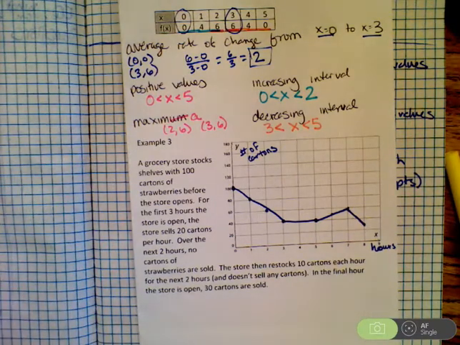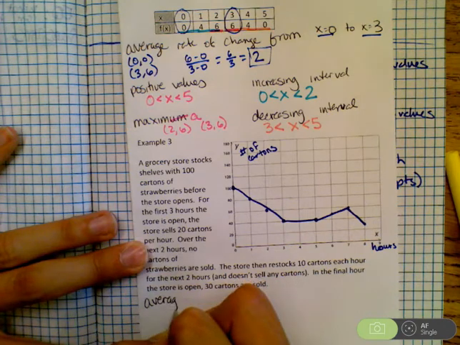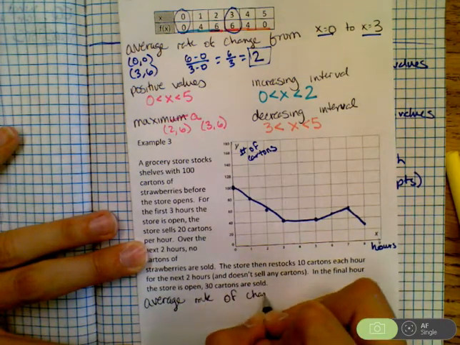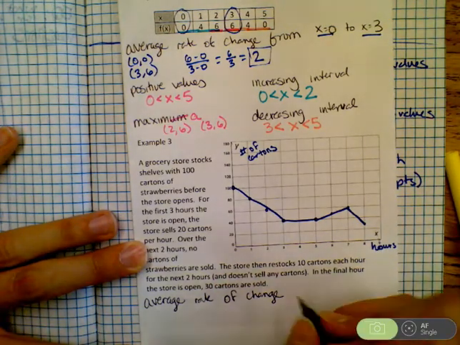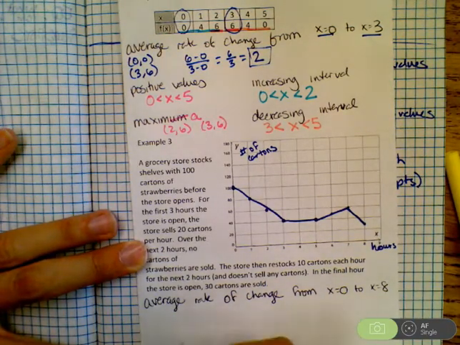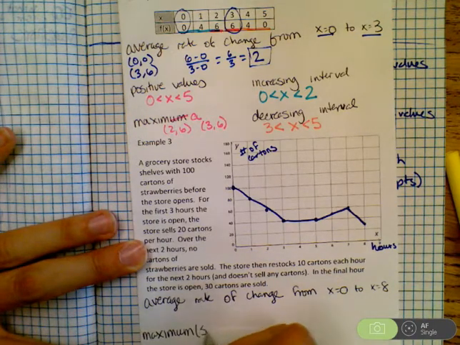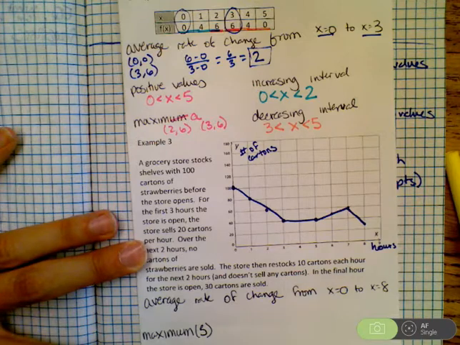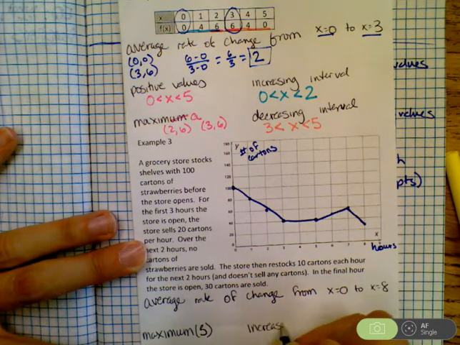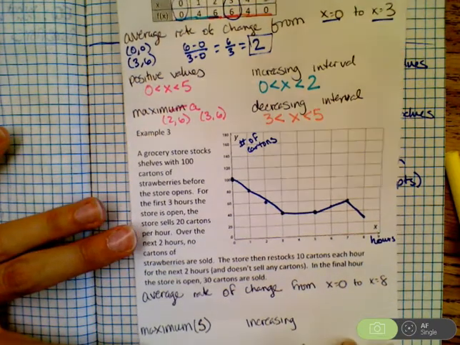In this, you can see it wouldn't be interesting to talk about positive and negative values, because you can't have negative cartons of strawberries. There are a few things we can talk about. We could talk about the average rate of change. Let's look at the average rate of change over the whole day, from x equals 0 to x equals 8. We could look at what the maximum number of cartons they had was, or the maximums. There's actually 2 in this problem. And we can look at the intervals where it's increasing and the intervals where it's decreasing. Those are really going to be the interesting parts of this graph.